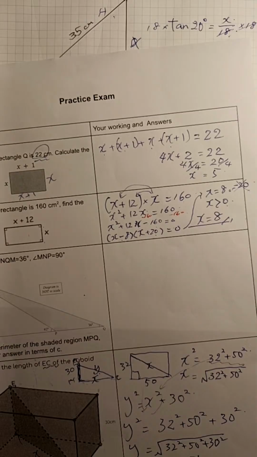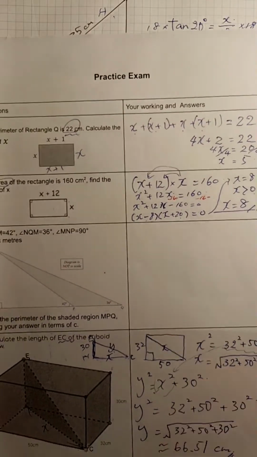Sorry, Tyler. Yeah, formula, and are we finding x or y, or both? Both. Okay, Tyler, sorry, I just came back to you. Yeah, it's both. You need to find both.